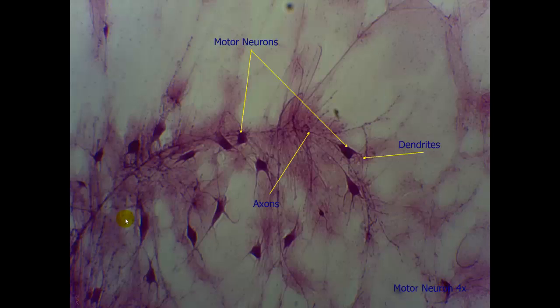The first slide is of motor neurons. We can see that being listed here. And it tells you the objective magnification here. This is not the total magnification. If you want the total magnification, you have to take that times 10x. As we can see, these are motor neurons, as indicated by the arrows. We can see them throughout the picture.